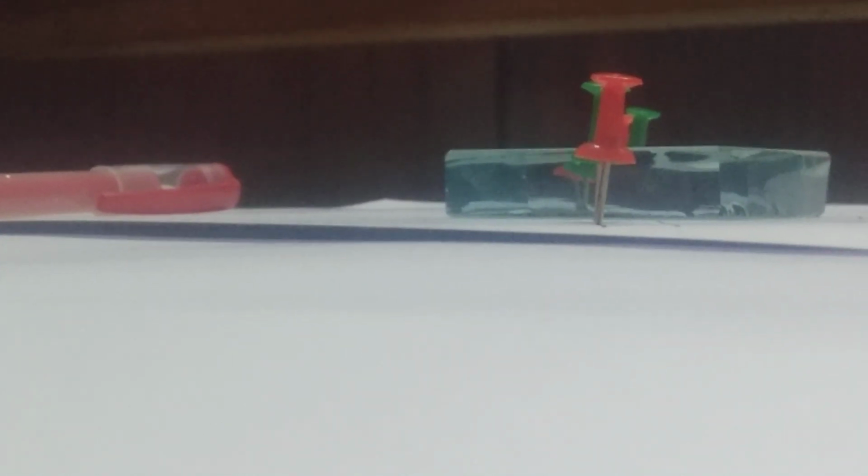First one is red, green, then again green, and then red. In this position you see that all the 4 pins are in a straight line, right?